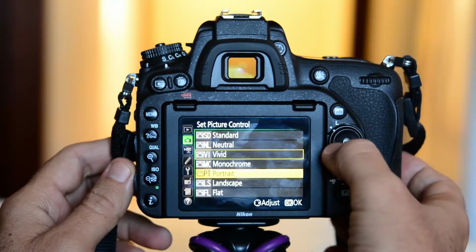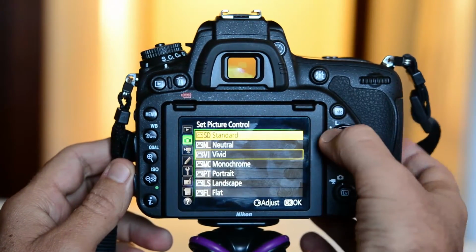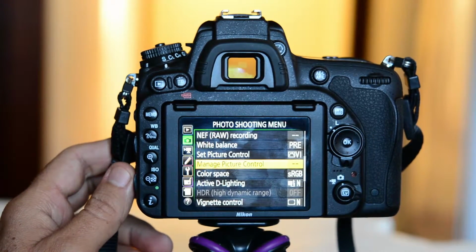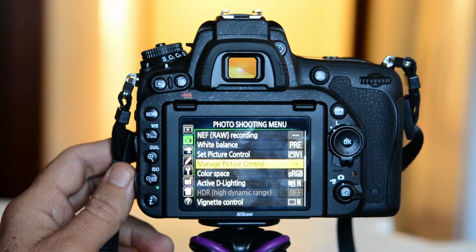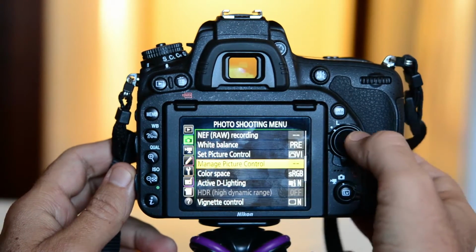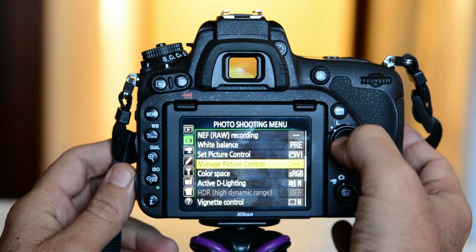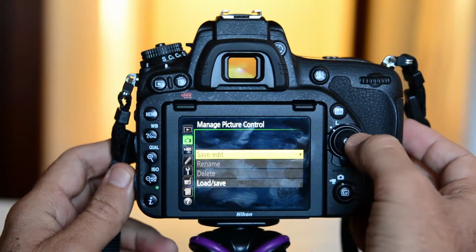Portrait, if you want to take pictures of people, you can set portrait, landscape, and flat. I don't think you're going to have many problems with that. Manage picture control. You can fine-tune those picture controls that we just talked about. Let's press OK to go.